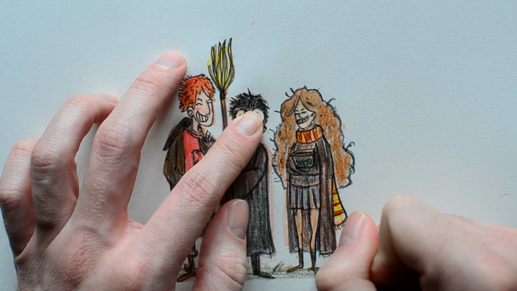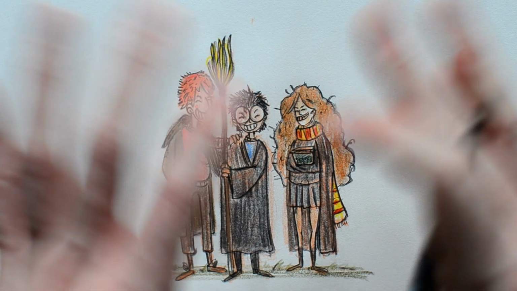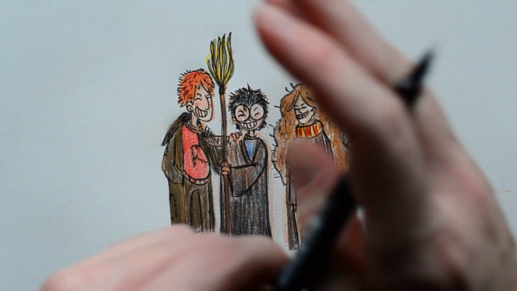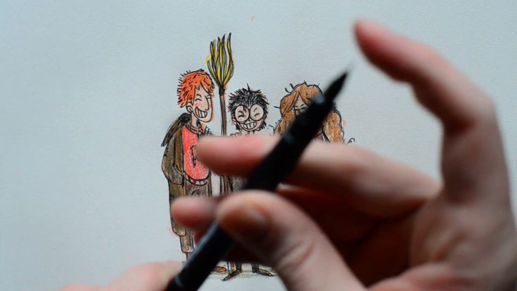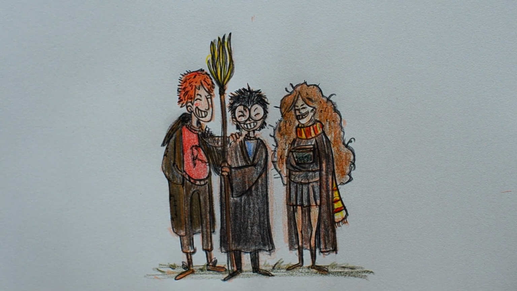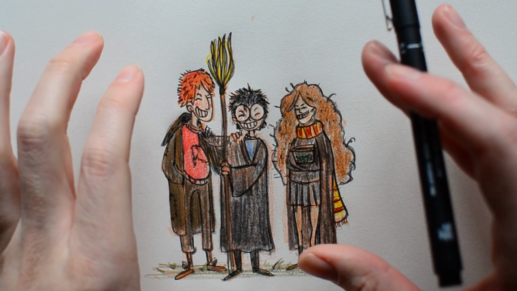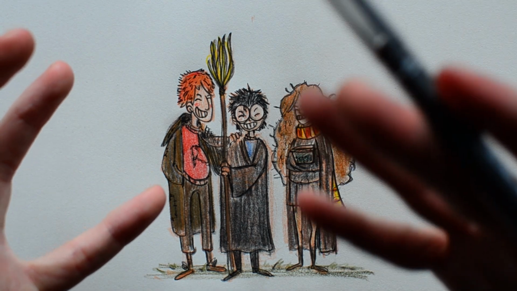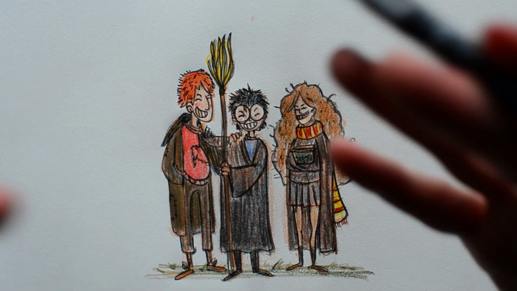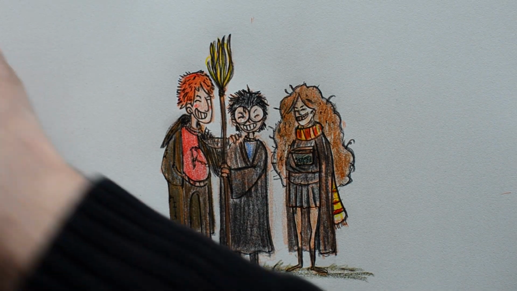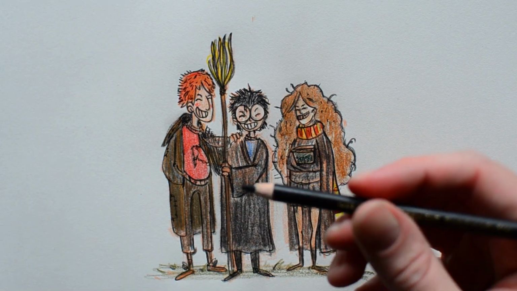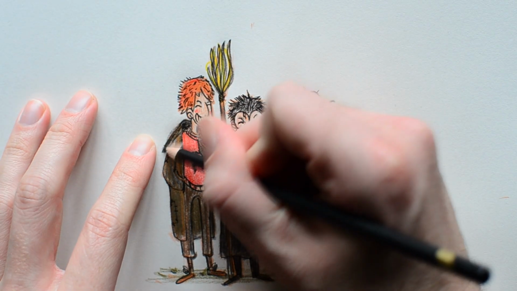For some characters, when I was reading Harry Potter, the face was blurry for me, and Ron as well. The three main characters were kind of newly created in my mind. But some of the characters that are very strong in the movies, like Snape.